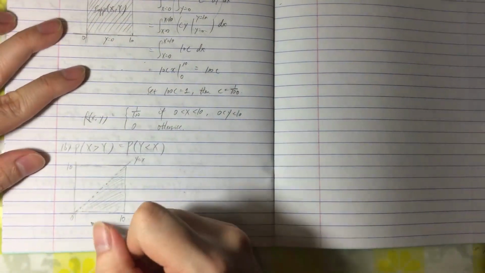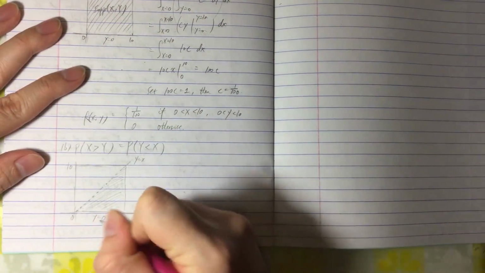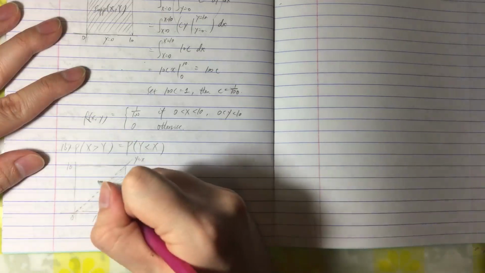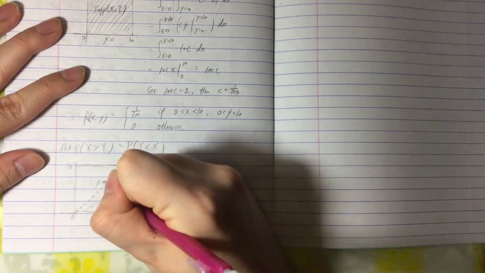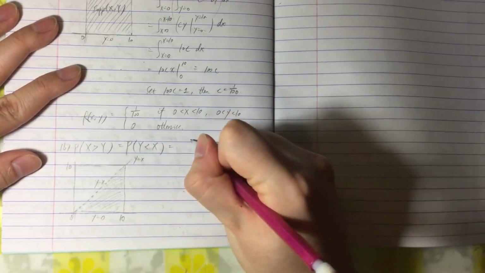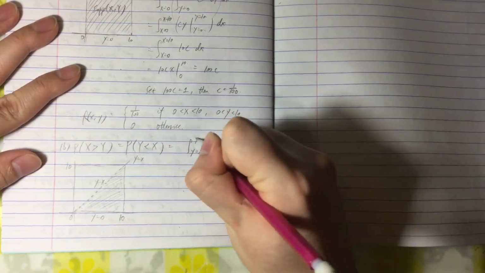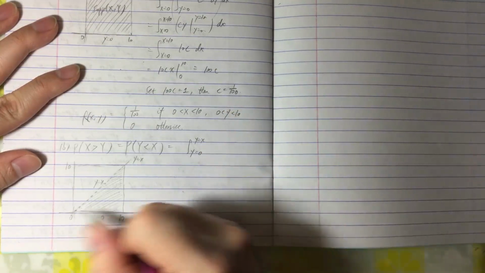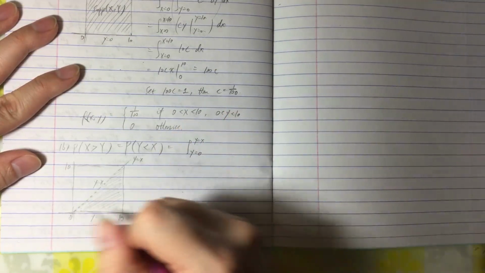For this region, we can see that the lower curve is y equal to 0, the x-axis. The upper curve is this line, y equal to x. So y is from 0 to x. For this region, x is from 0 to 10.